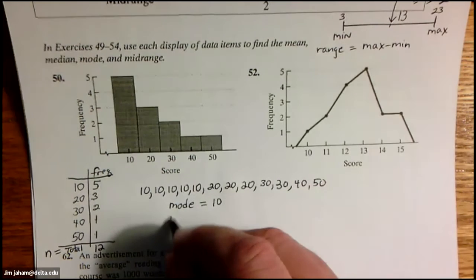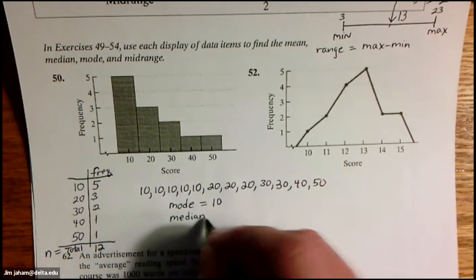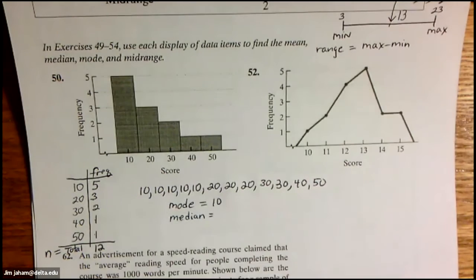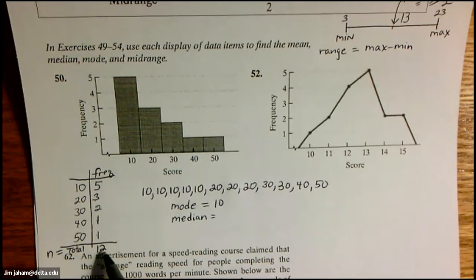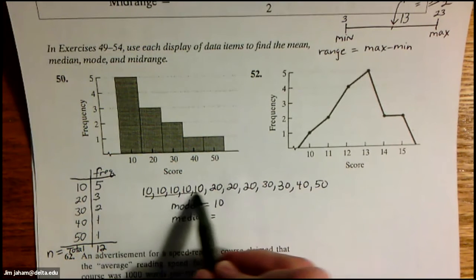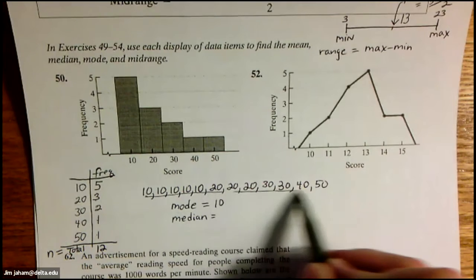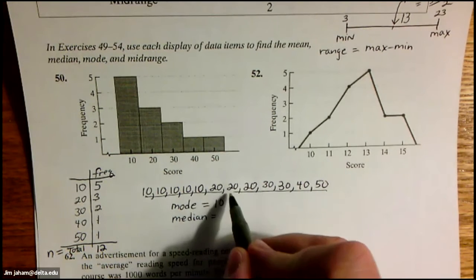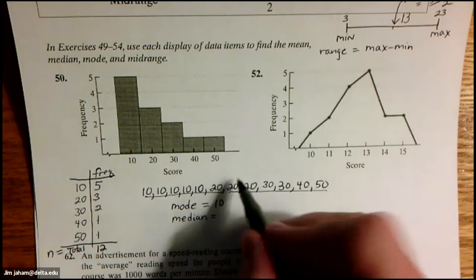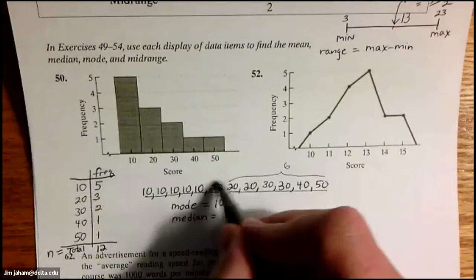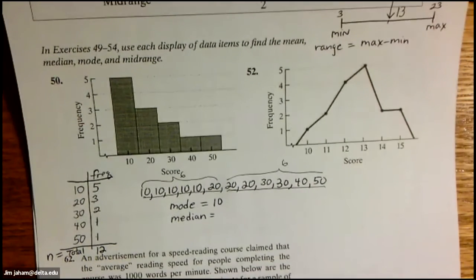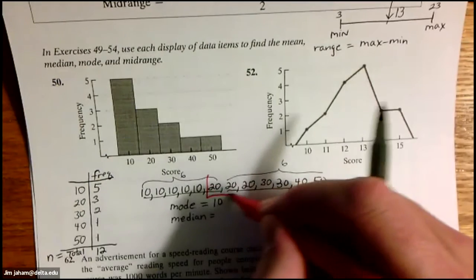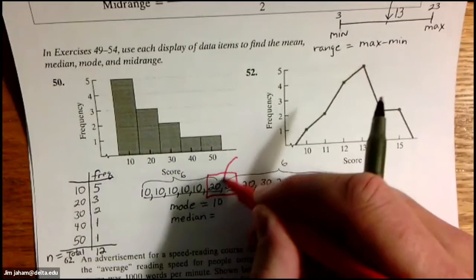All right, now let's move on to median. The median is the middle data value, provided that there's an odd number of data values. In this case, there's an even number of data values. So there are 6 data values on the low side and 6 data values on the high side. So what we do is we take the middle 2 data values and we find the number right between them.